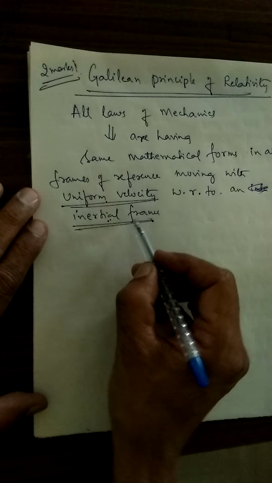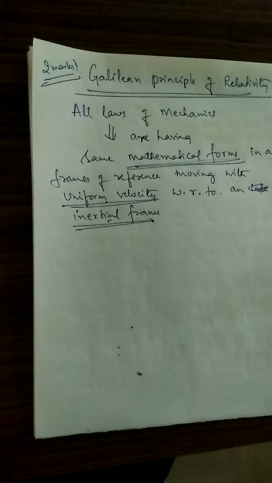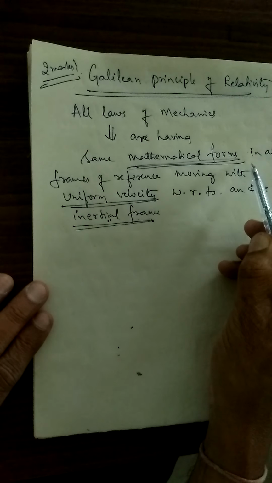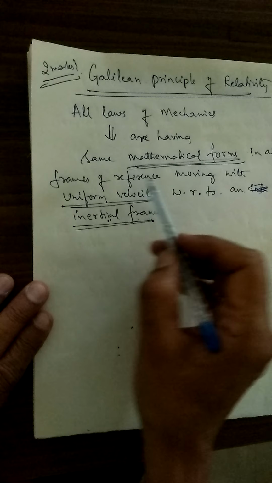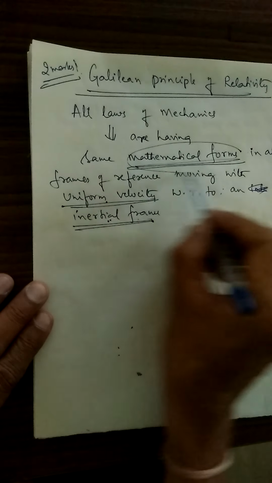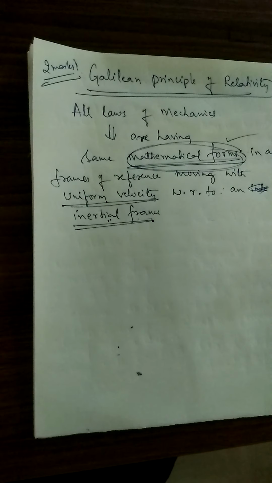Therefore, in an inertial frame, the mathematical forms of all mechanics, F equals ma, S equals ut plus half at square, V equals u plus at, and V square minus u square equals 2as, whatever basic laws of mechanics you have studied, are invariant. They are not changing. They have the same mathematical forms, which are not going to change. That is the law here.